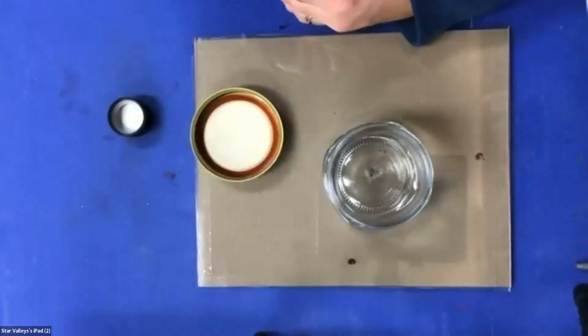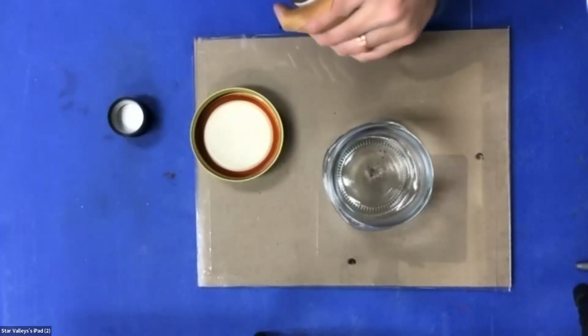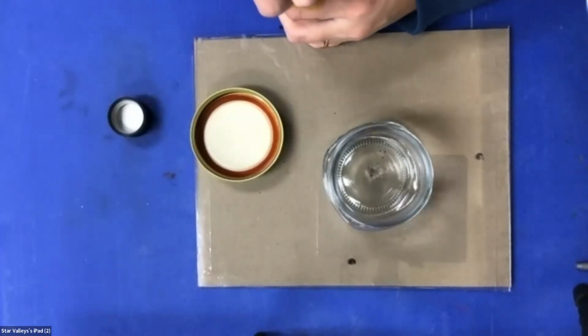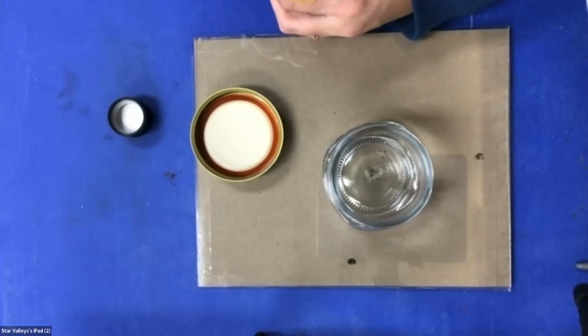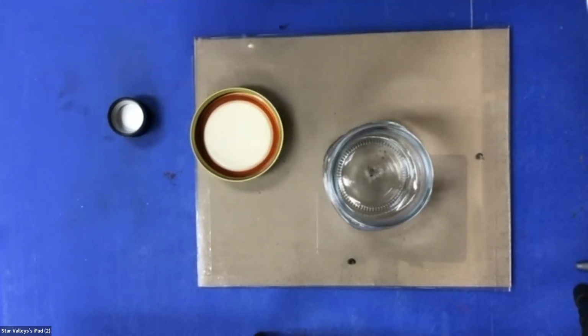We'll just kind of see. I wouldn't put the whole thing, maybe about half. I would probably put about half.